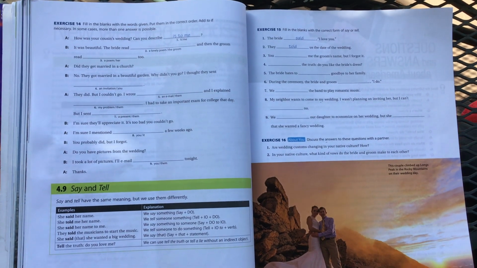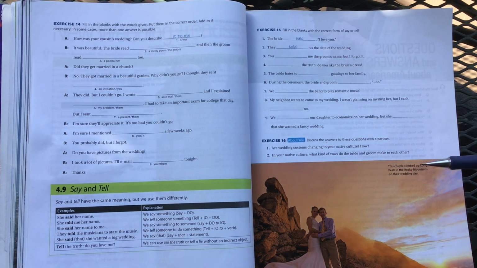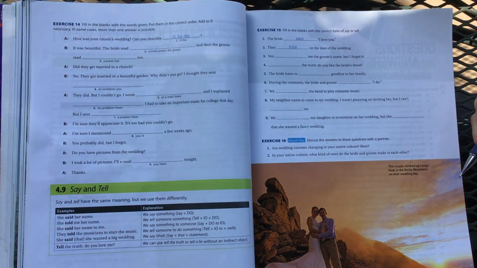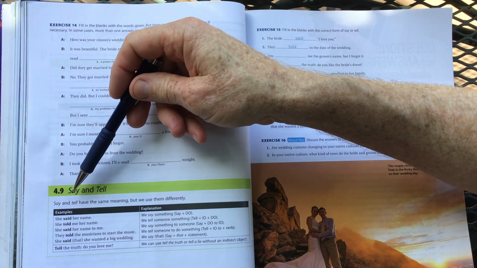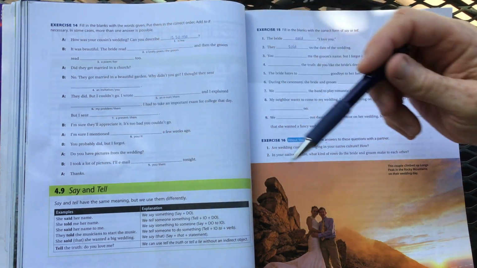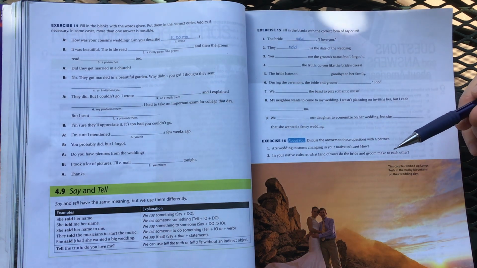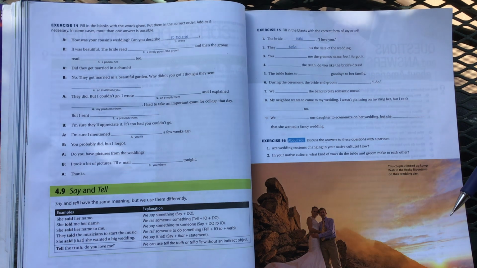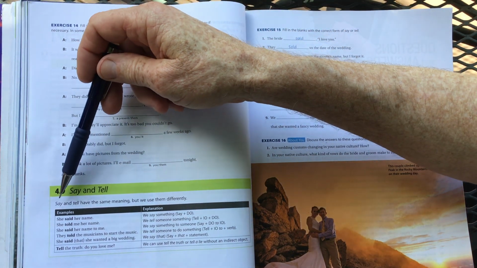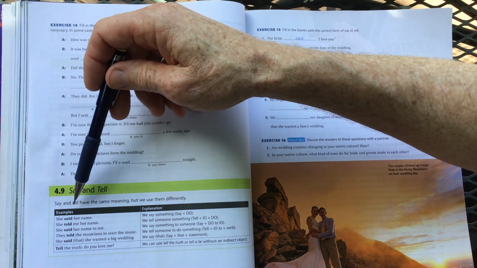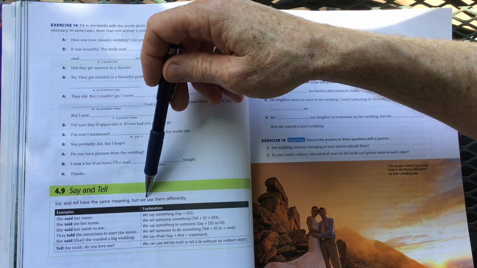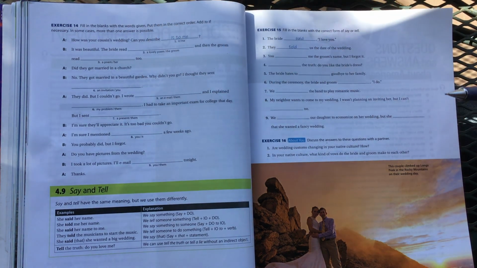Let's take a look at exercise 4.9. It's called Say and Tell. Now, we've all heard both those words, say and tell. I say to him, or I tell him. What's the difference? Well, let's take a look at this first sentence. Say and tell have the same meaning, but we use them differently.